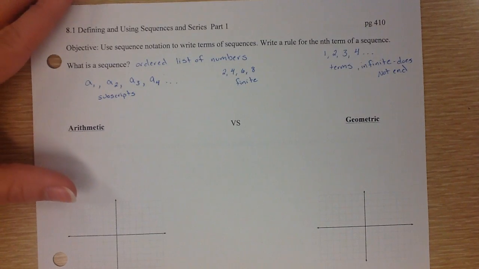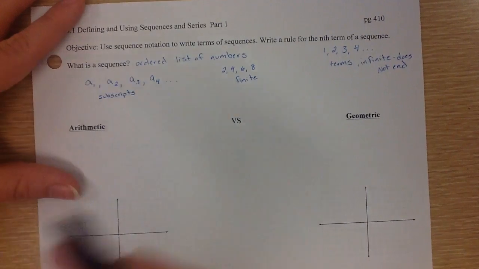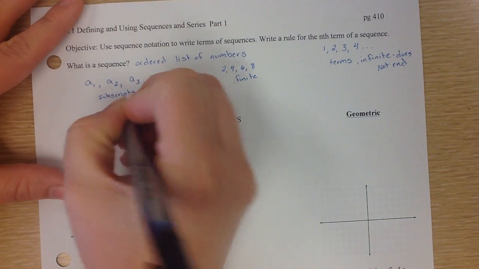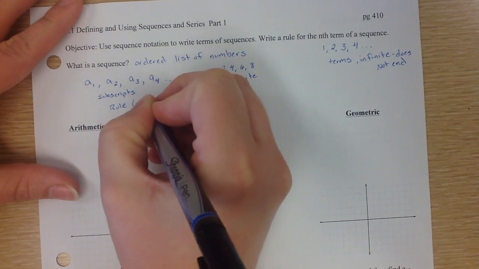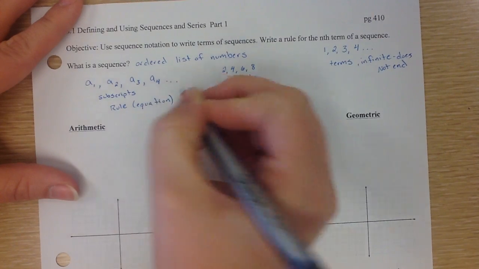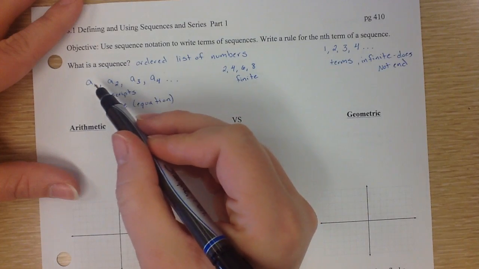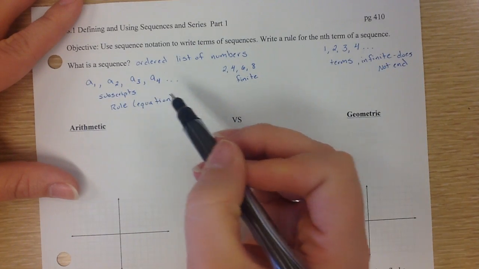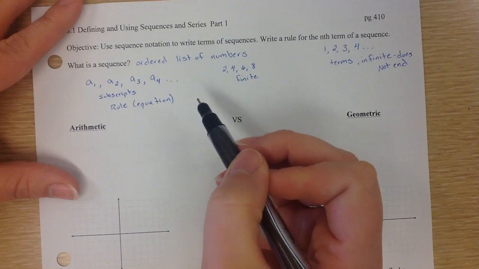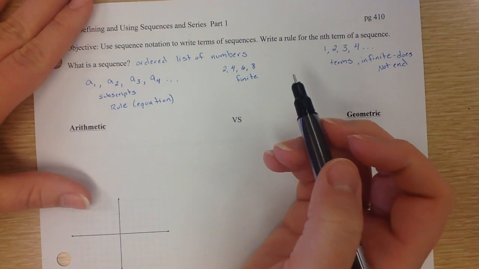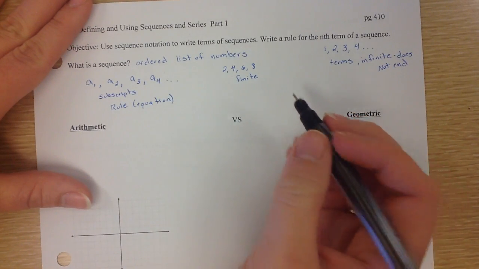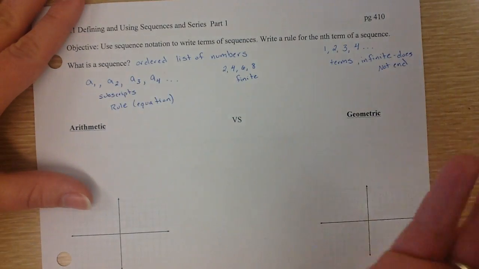We can actually talk about a sequence by a rule. When I say rule, what I mean is an equation. And how we want this equation to work is when I put in a 1, I get out the first term. When I put in a 2, I get the second term. And so on. When I put in a 3, I get out the third term. We can either write it in sequence notation or in function notation.